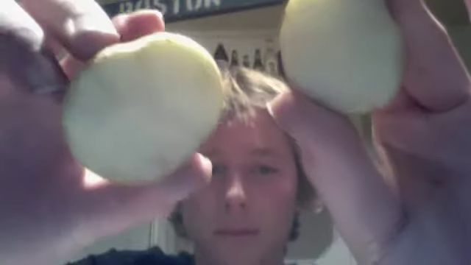Here we have the same potato cut in half. One was exposed to oxygen, which is the browner one, while the other one was not.